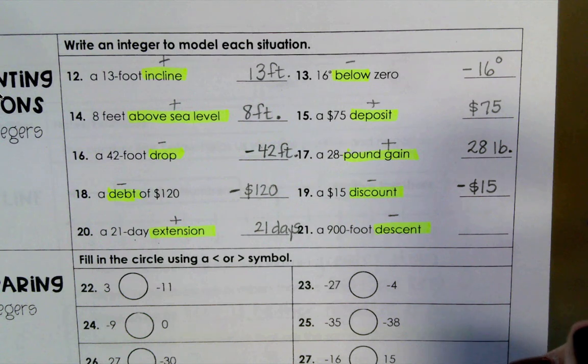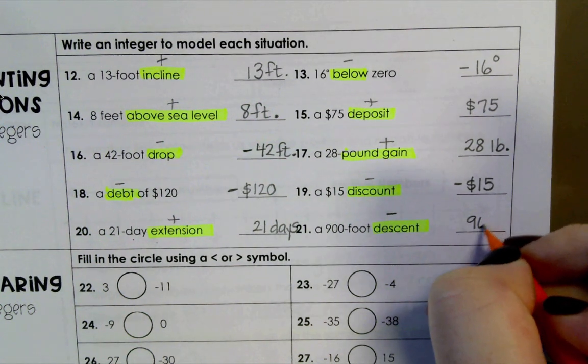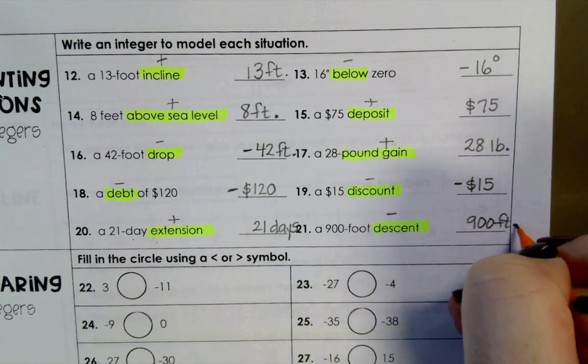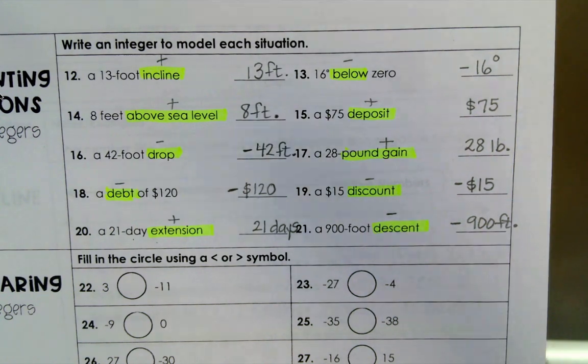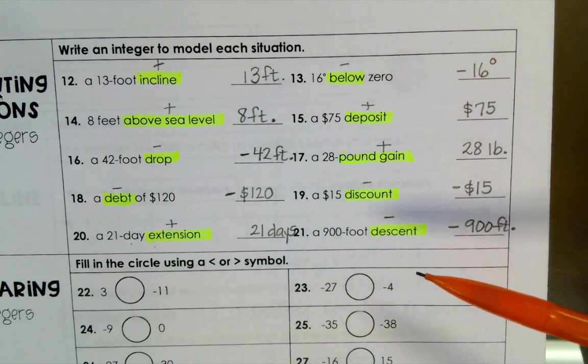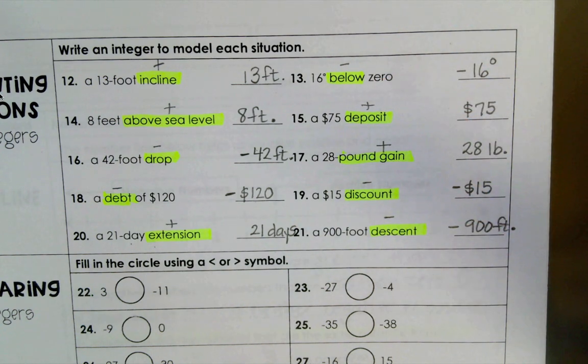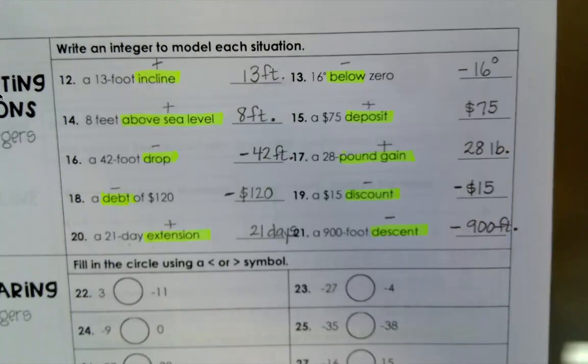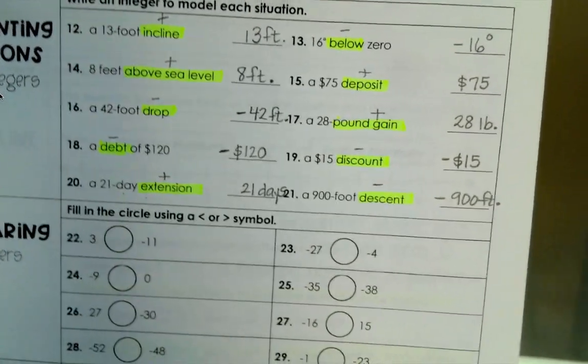900-foot descent. So 900 feet. And then we're going to add that negative because we went down. It was negative. Okay. So be mindful of that, especially with these vocabulary words here. We got to really look at that vocabulary and determine, is it a positive or negative number? All right, but now we're going to compare some little integers here, okay?